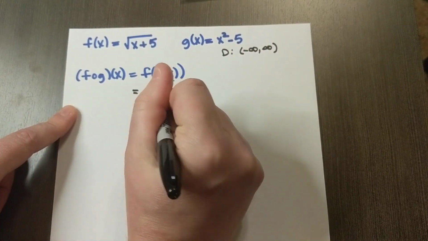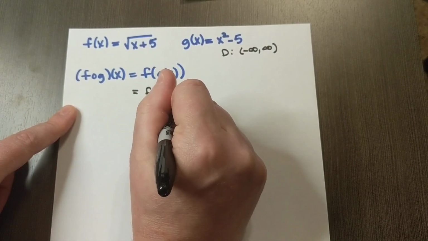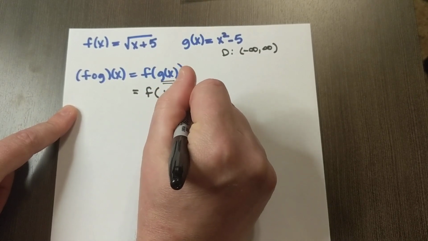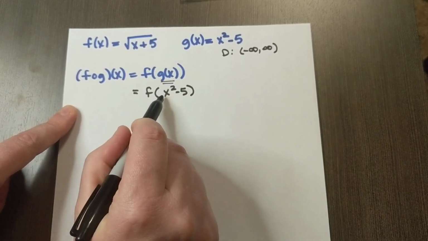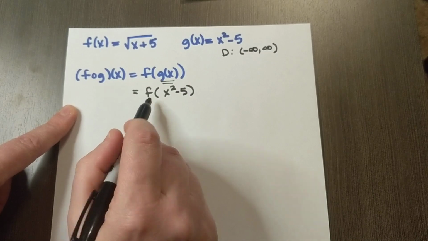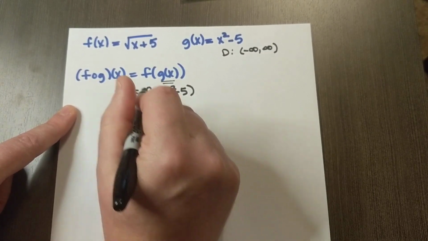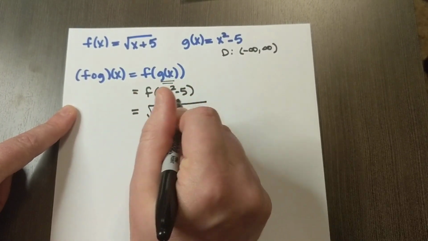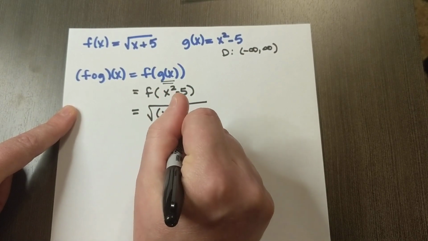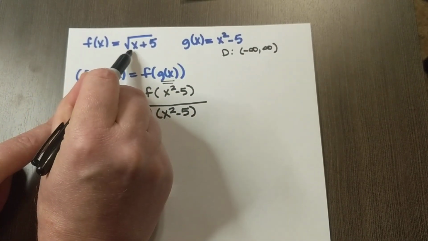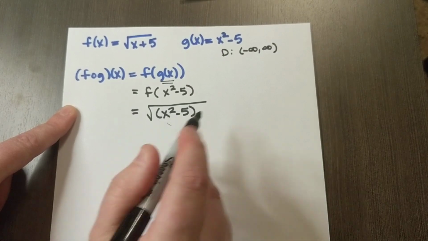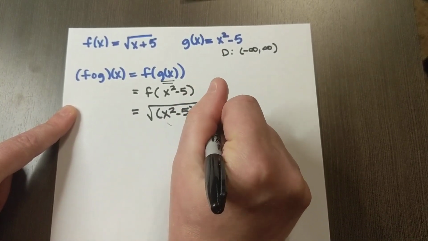Now, finding the composition, we're going to take this x squared minus 5 and plug it into f. So that looks like this. f is a square root. We're going to plug in x squared minus 5 right up here for the x. So that all is there, plus 5 afterwards.